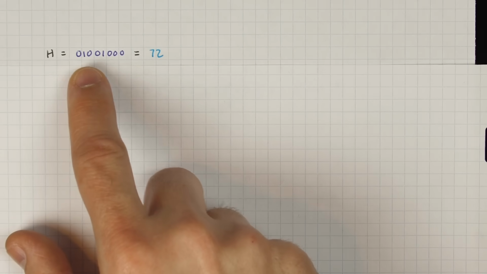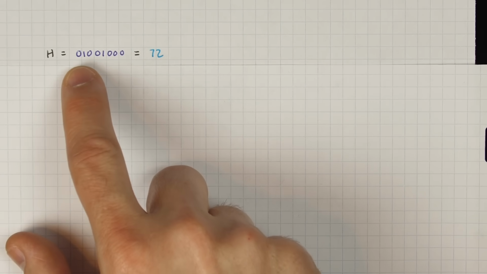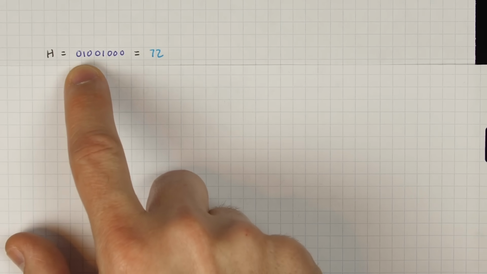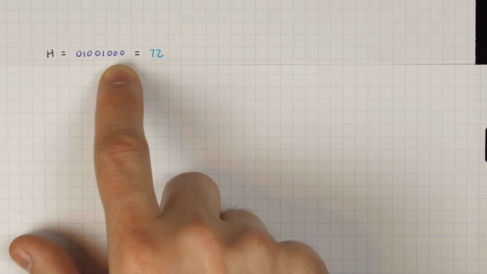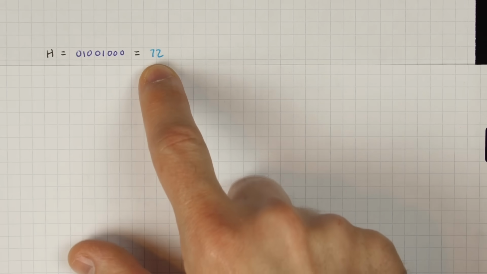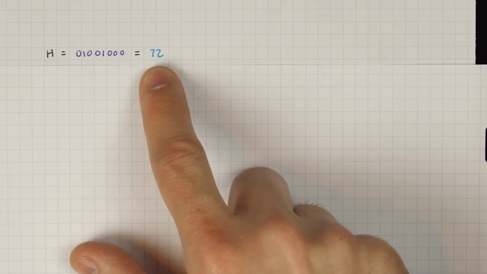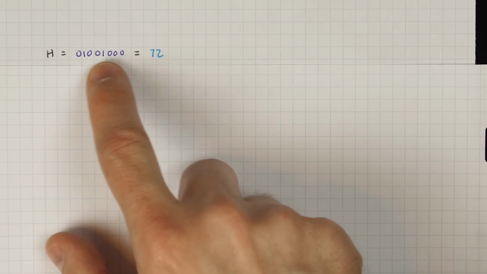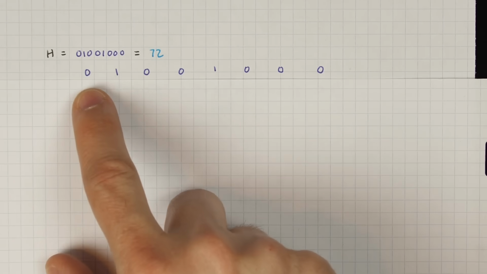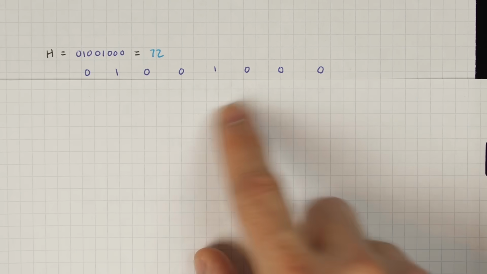So here's the letter H, and here's how we'd represent that in binary. If we're actually transmitting the letter H over a network, these are the actual bits that we would send. And as we've been seeing, we can think of that as a number, in this case 72. The reason that we think of that as 72 is that each of these bits has a place value, right? So if we expand this out, this is the same number.